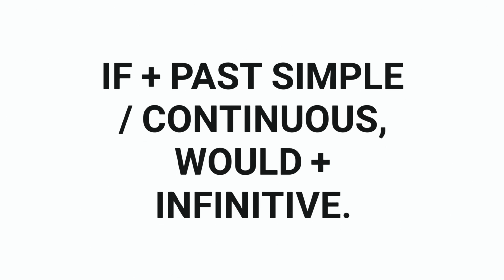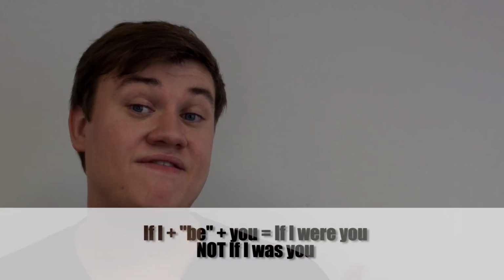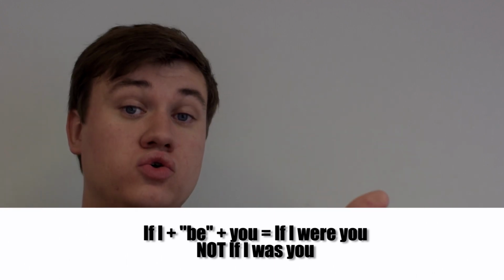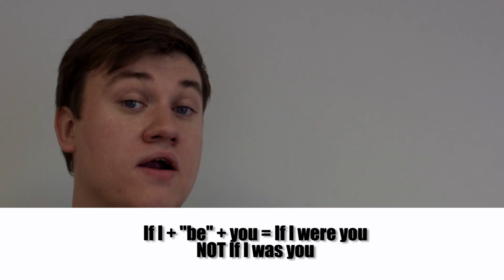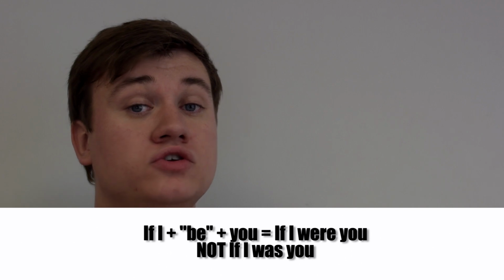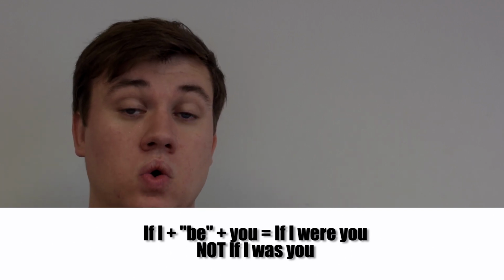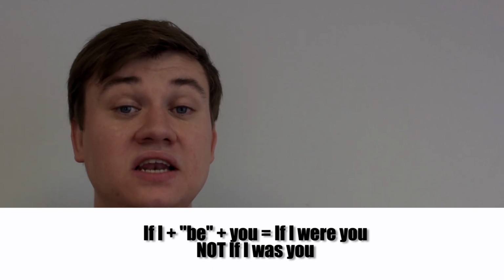Now, as we know, the second conditional, we use if plus past simple or continuous, then would plus the verb. Now, when we're giving advice, we're going to use the verb to be. But in the second conditional, the verb to be works a little bit differently than normal. So if I say, if I, with the verb to be, then you as the object, we have to use were instead of was. Of course, was is normally the past of the verb to be when I is the subject. But in the second conditional, that's not the case. So when we give advice, we're going to say, if I were you. And then we're going to use would plus the verb.